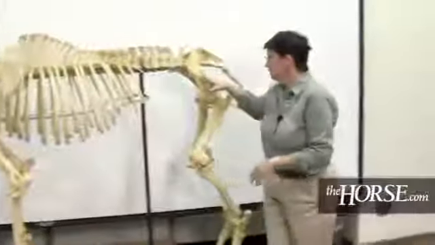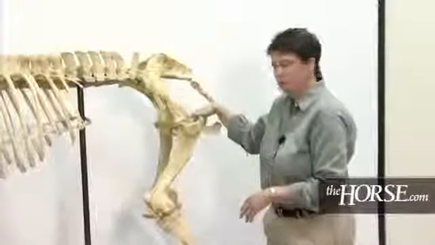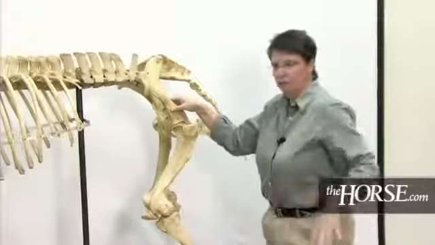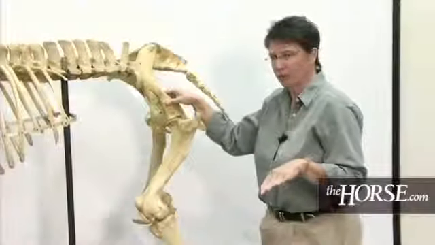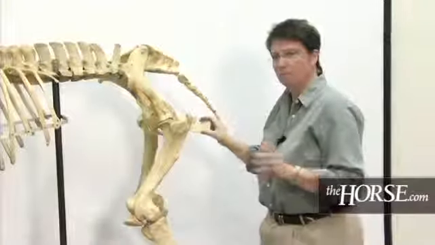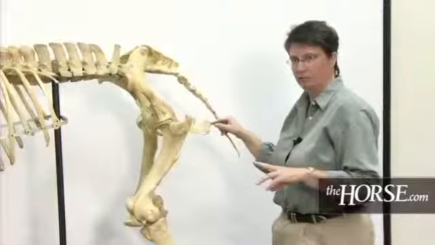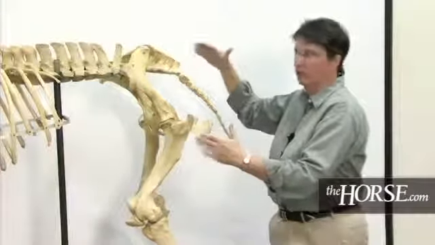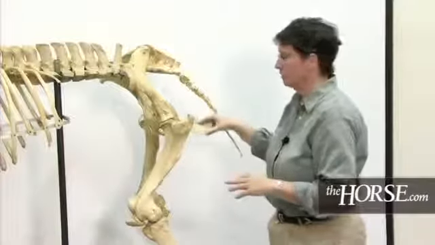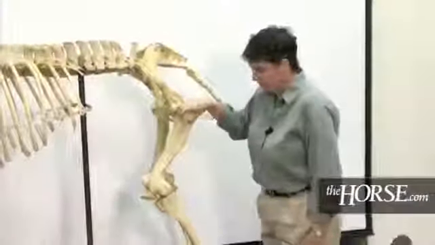The hind limb starts back here with the pelvic girdle. And if you've ever been riding, and it's been a long time since you've been riding, and your seat bones are sore, that's the equivalent to this part of the skeleton on the horse. This is their seat bone, but they're a horizontal animal and we're a vertical animal. Then the thigh bone, or the femur, which is the same as our thigh bone.